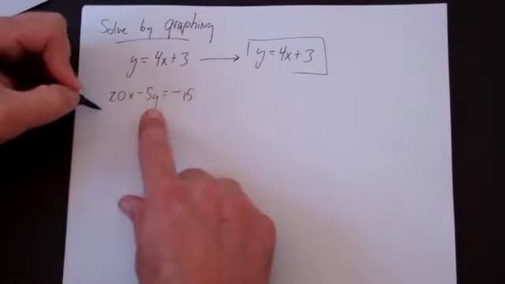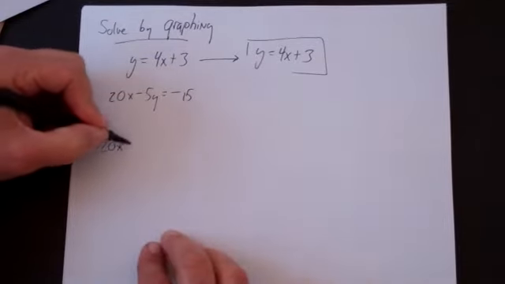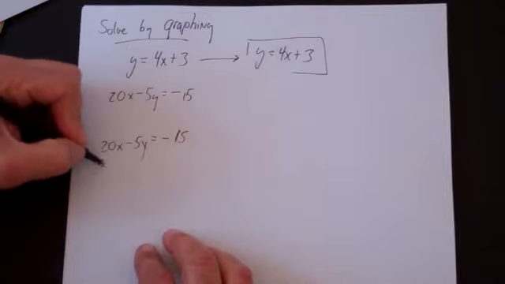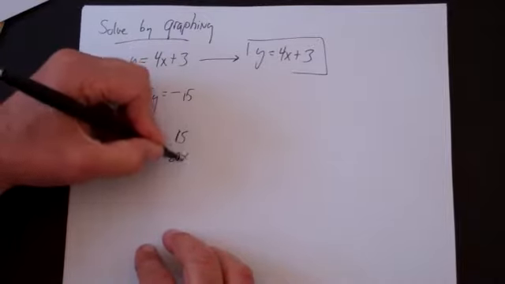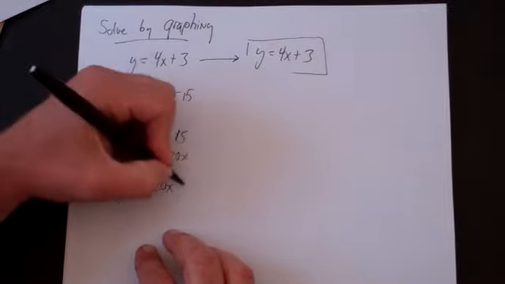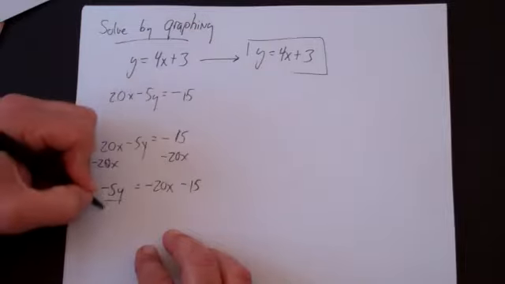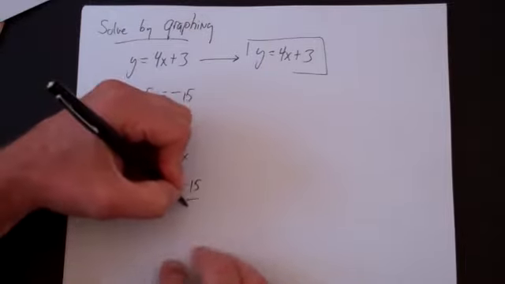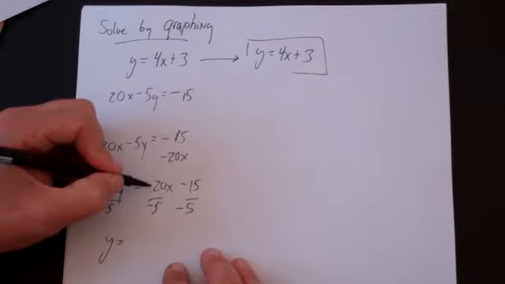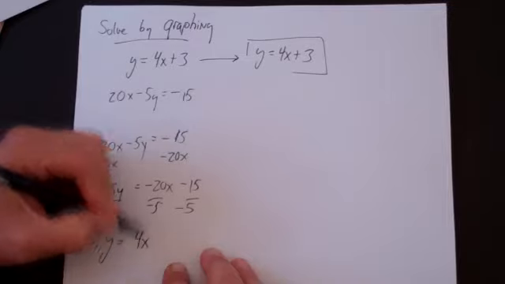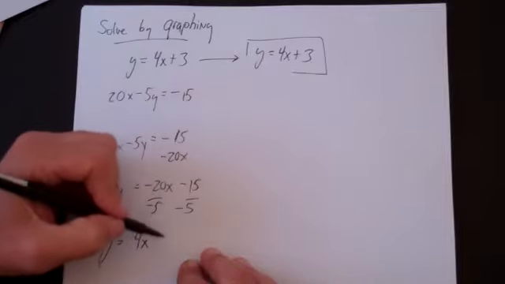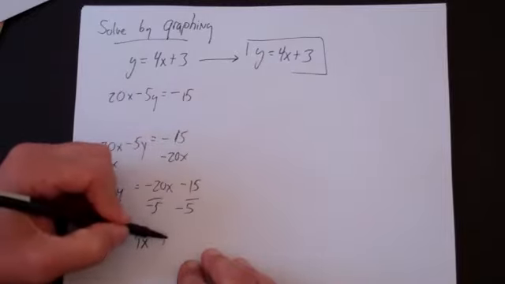And the second one I'm going to rewrite so it's y equals mx plus b. So that's 20x minus 5y equals minus 15. I'm going to subtract 20x from both sides, and I get minus 5y is equal to minus 20x minus 15. I'm going to divide by minus 5, minus 5, and minus 5. And I get y is equal to a positive 4x. A negative divided by a negative will be a positive, and it's going to be a positive 3.